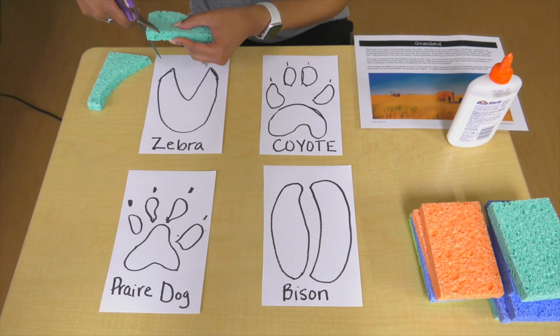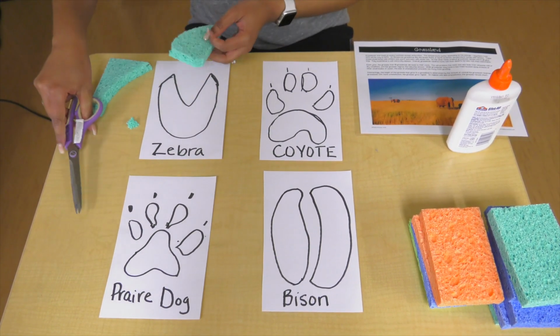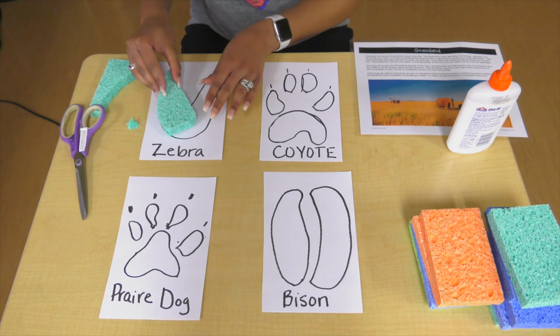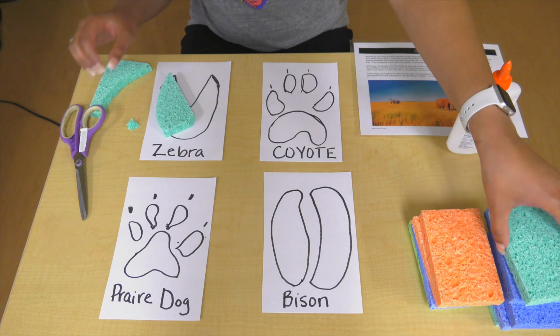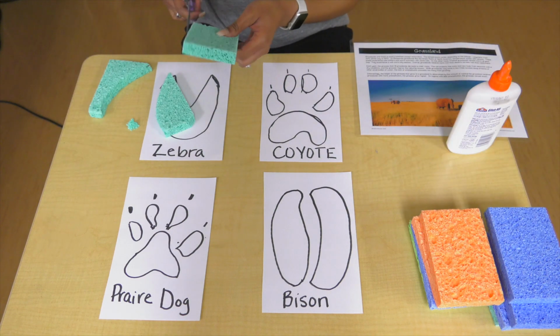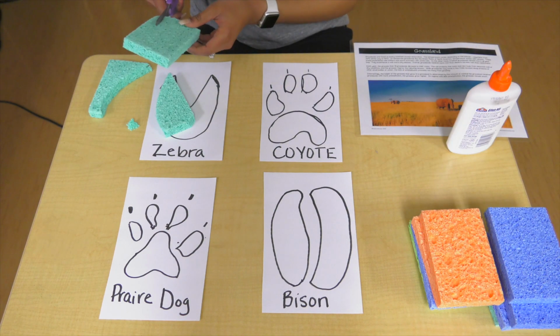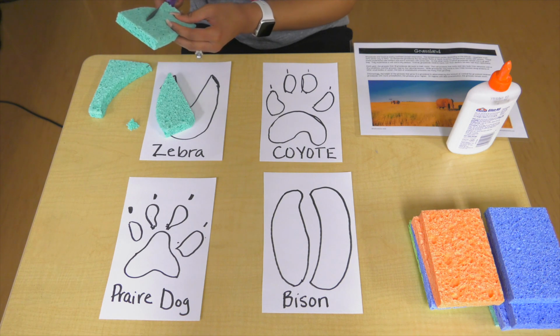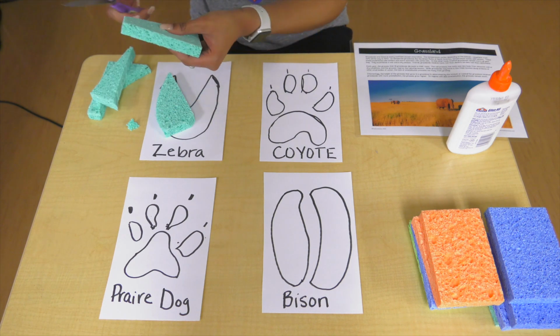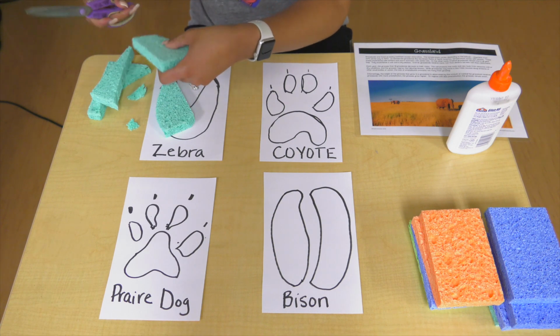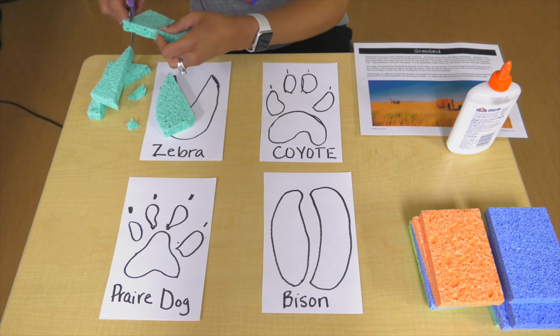If you need an adult to help you, then ask for help. So I have one here, and I think I'm going to cut one more so it can be on the other side. It doesn't have to be perfect. You just get it close to the way the animal track is.